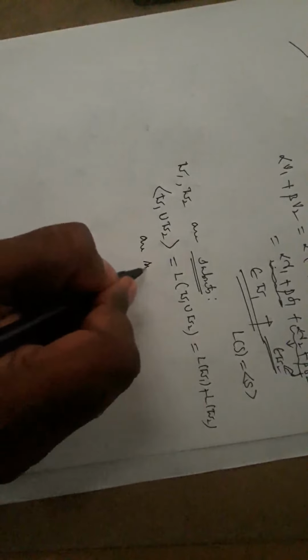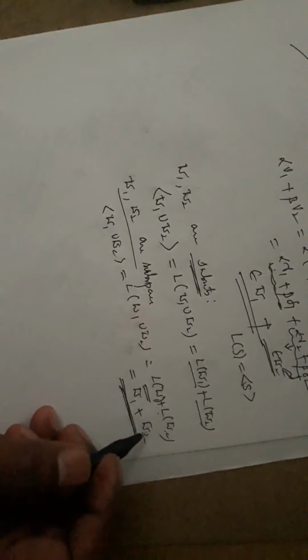If they are subspaces, then the same thing, L of W1 union W2 is L of W1 plus L of W2. Once they are subspaces, the linear span of a subspace is the same subspace. Linear span of a subspace is the subspace. So if they are subsets, it's L of W1 plus W2. If they are subspaces, it is nothing but the linear sum itself. This idea is clear? You must be clear with these things.